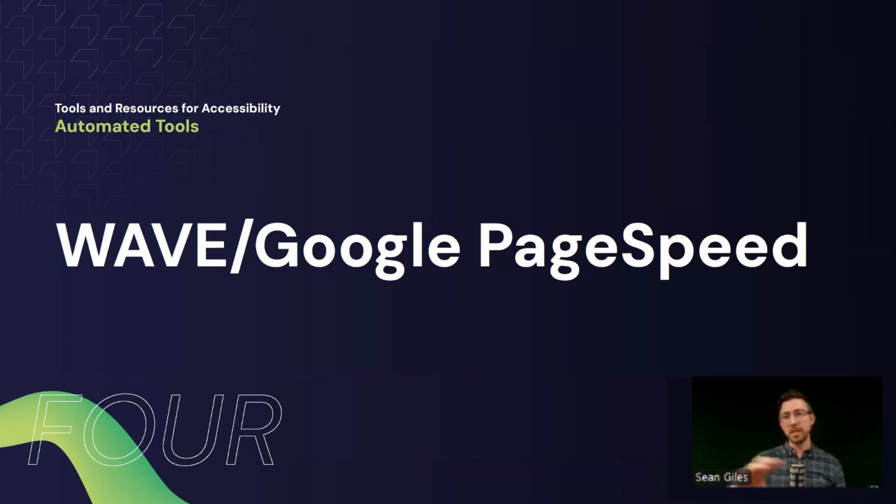I'll start with the Google one. Typically, people will use the Google PageSpeed tool for performance or page speed, and just checking how it's performing from that perspective. But it now does give you four metrics. You've got performance, which is speed, and I believe accessibility, SEO, and best practices.